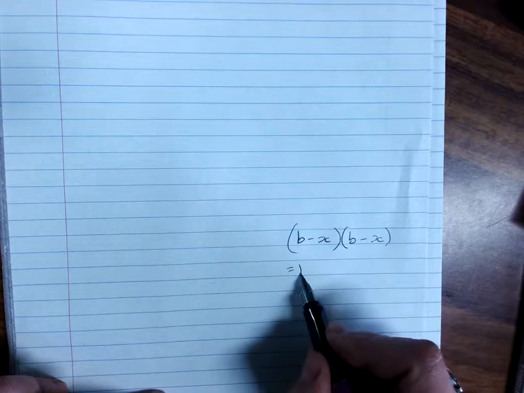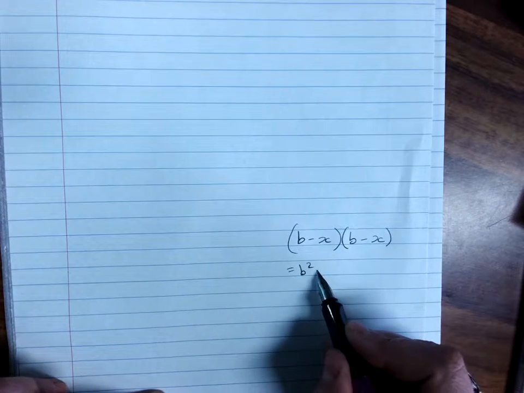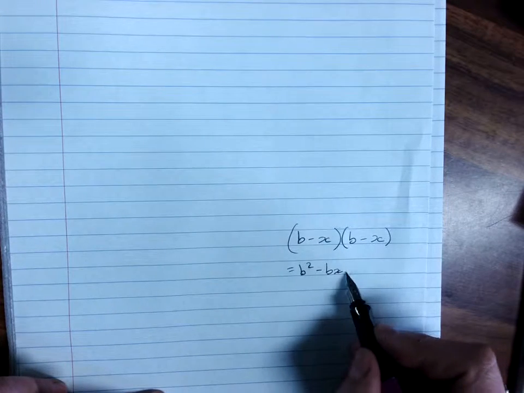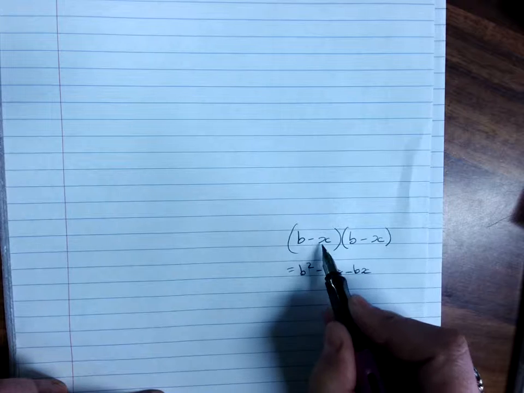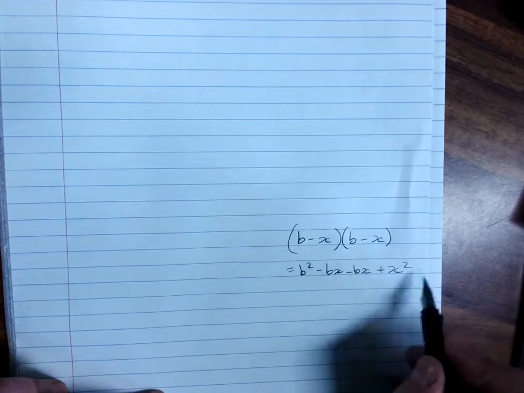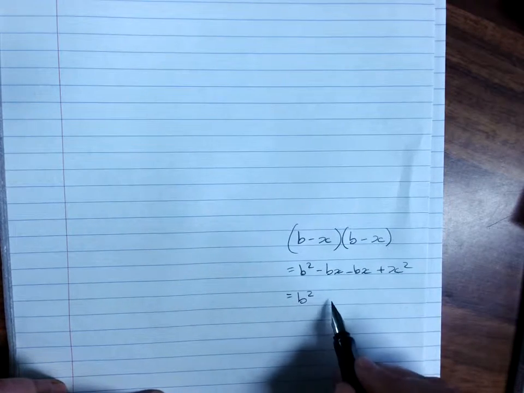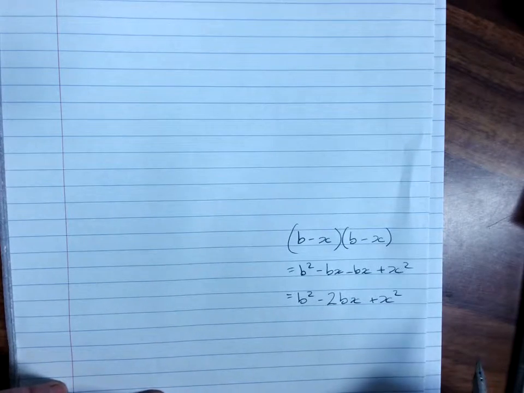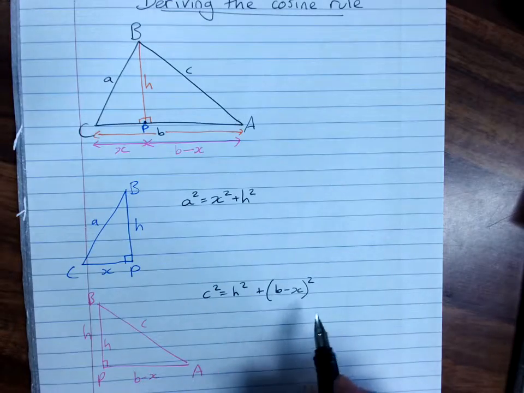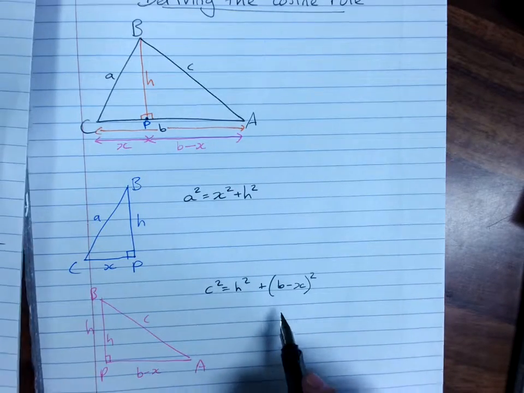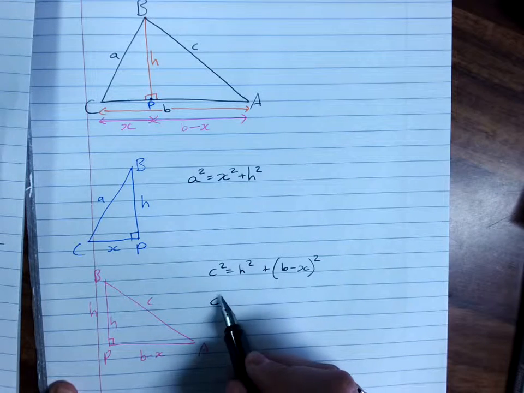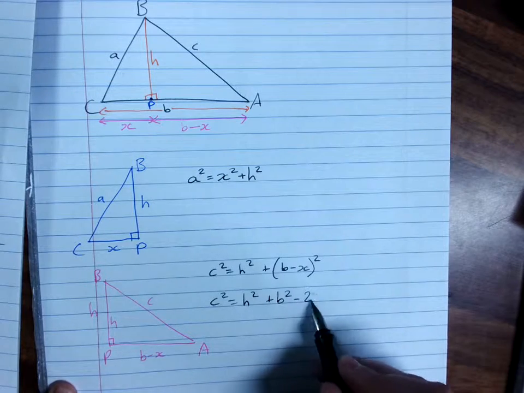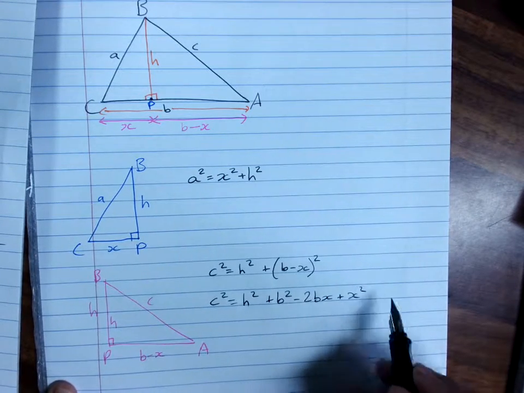b times b is b squared, b times negative x is minus bx, negative x times b is minus bx, negative x times negative x is plus x squared. Simplify, I've got b squared minus 2bx plus x squared. So c squared equals h squared plus b squared minus 2bx plus x squared.